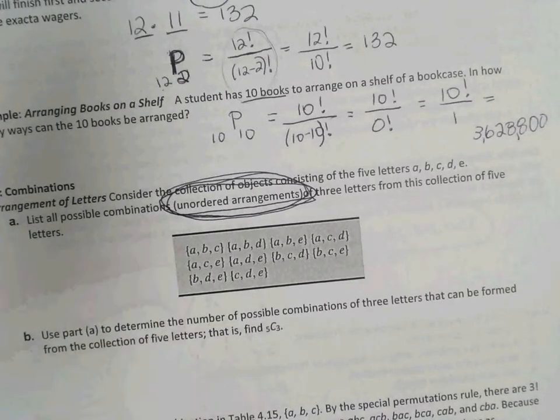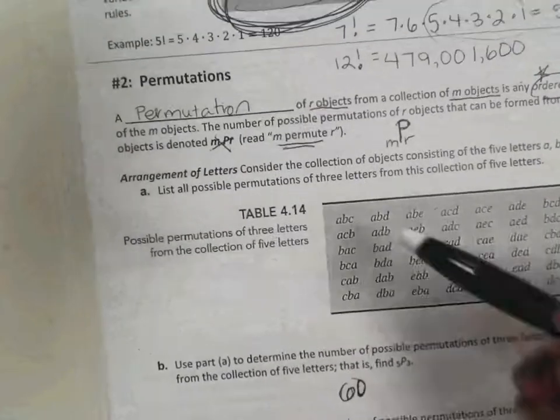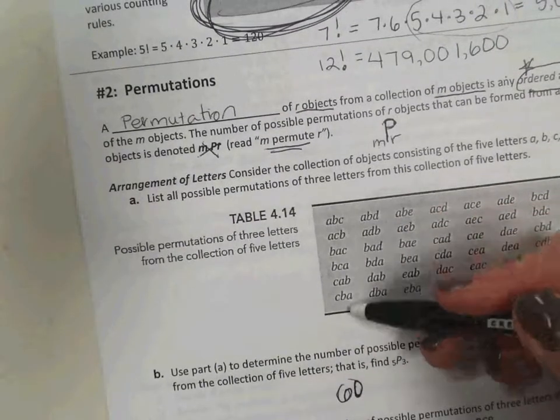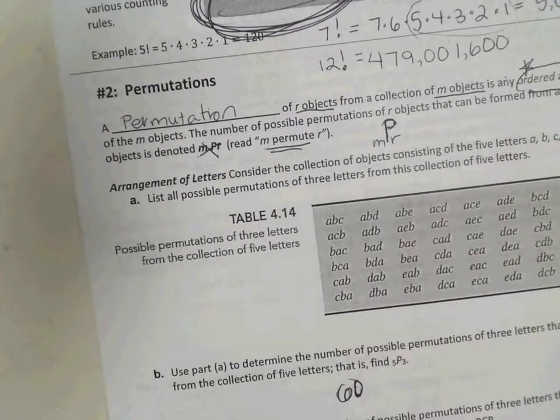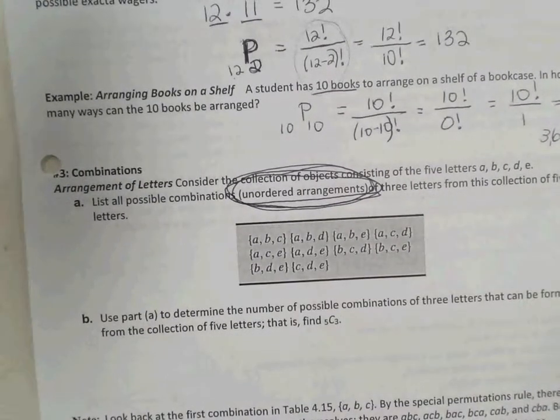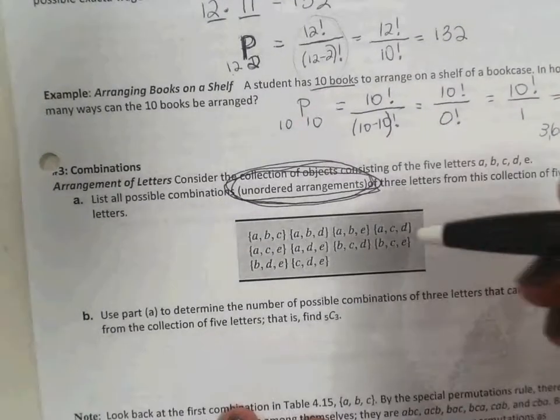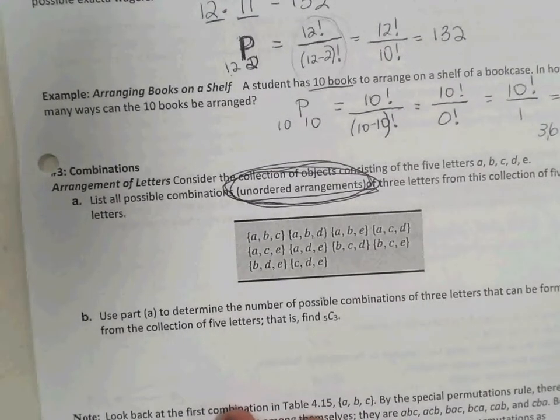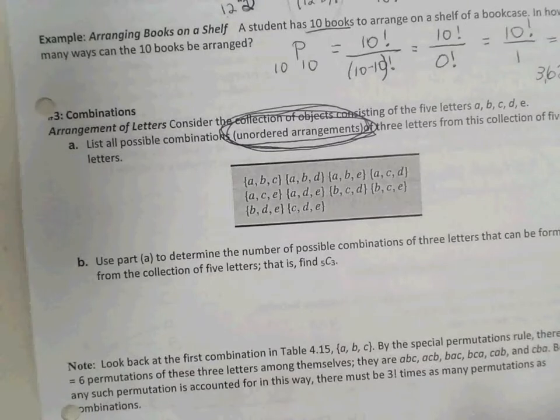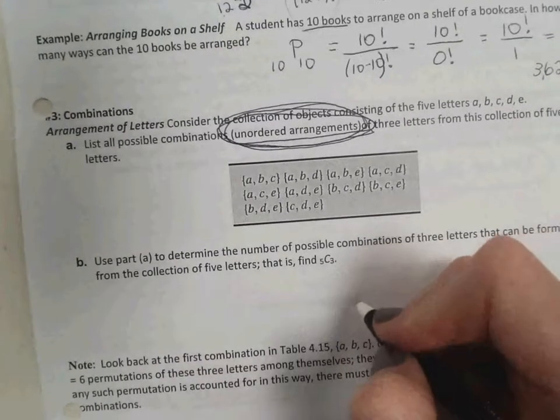You can see ABC, there's only ABC listed. In the previous example, we have ABC in 6 different ways, right? So we're covered just by listing those 3. Doesn't matter the order. So how many then possible combinations are there?